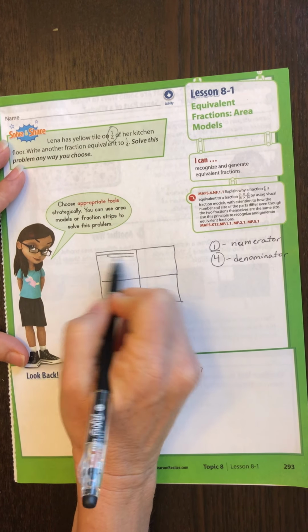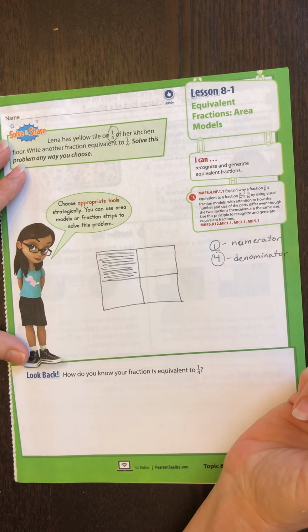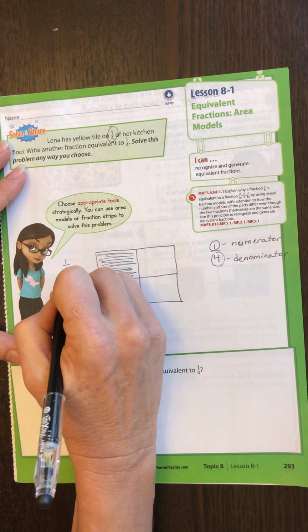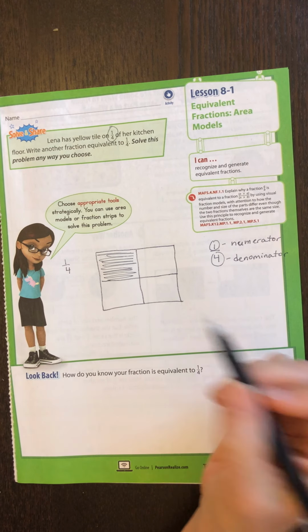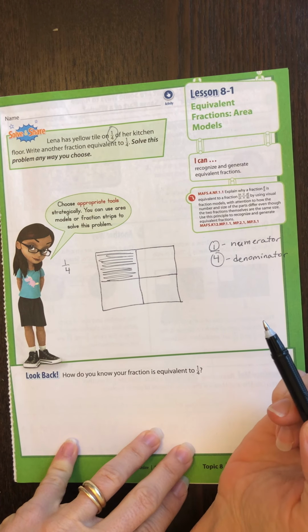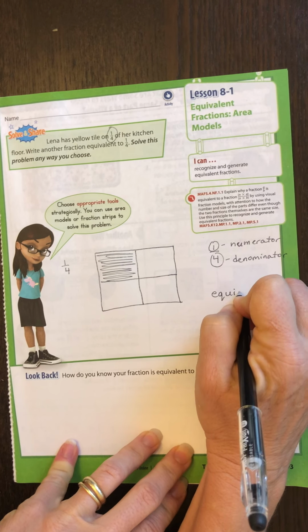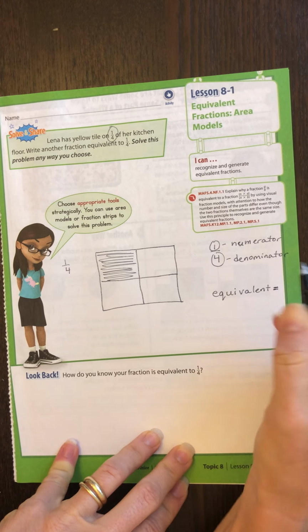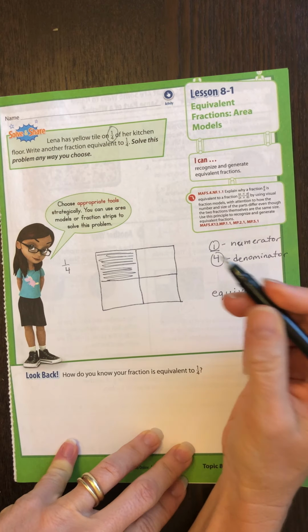So usually that's represented by what's shaded in. All right, so we have 1 out of 4 parts, or 1/4 of the floor, is yellow tile. So what is an equivalent? Equivalent means equal. Okay, so what would be another fraction that would be equal to 1/4?